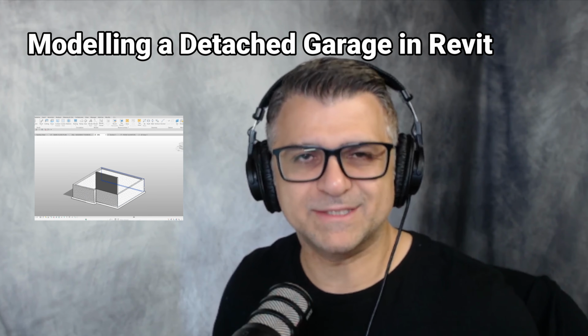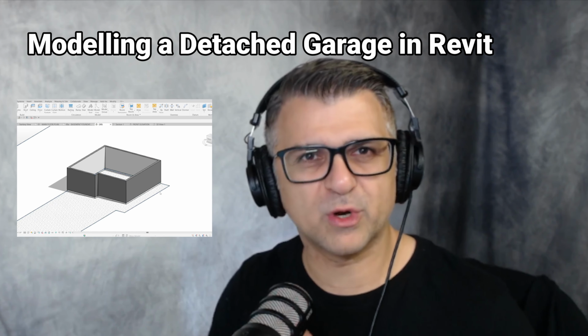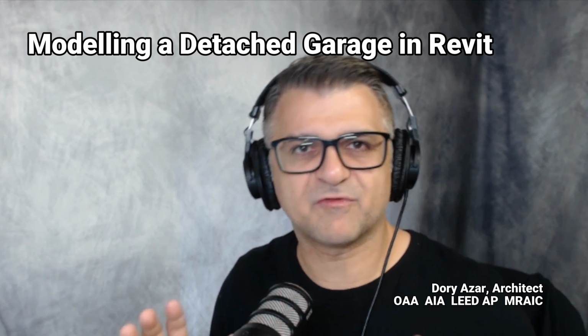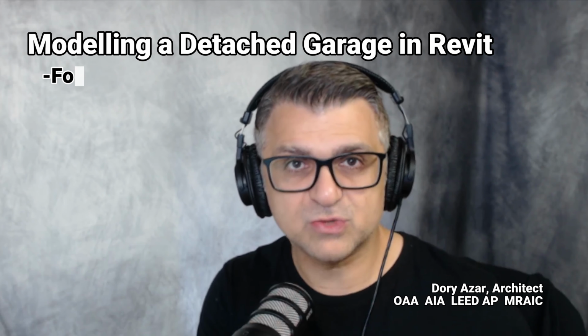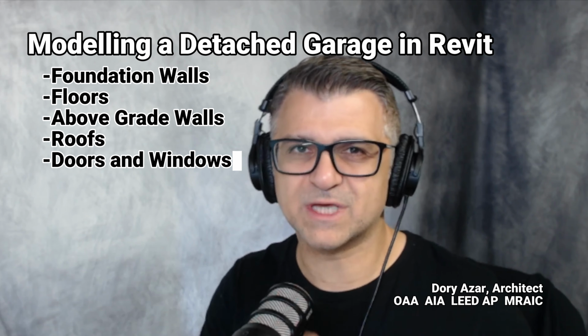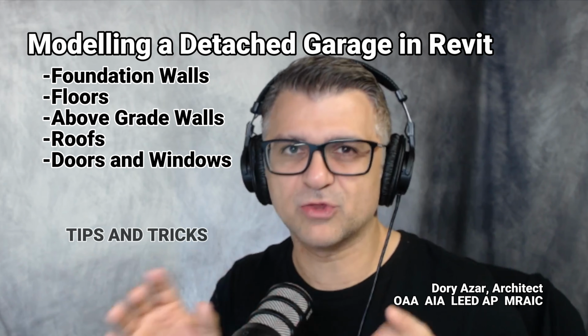Designing and modeling a detached garage in Revit should be pretty straightforward, but it does come with a few quirks. Today we're going to build a detached garage in Revit from the ground up. We're going to include foundation walls, floors, above grade walls, roofs, windows, and doors, and I'm going to be sharing my tips and tricks along the way to make the process much cleaner. Come on, let's get in.